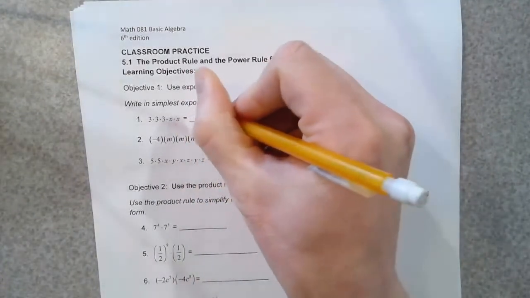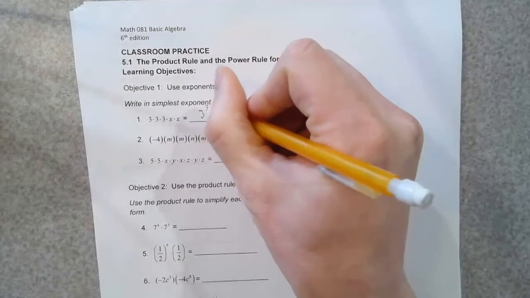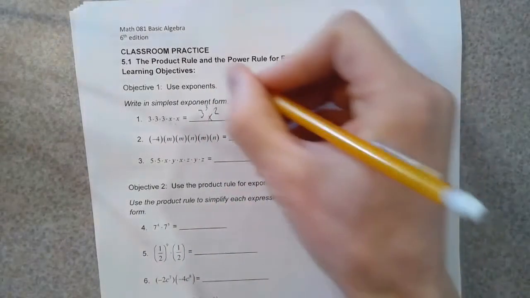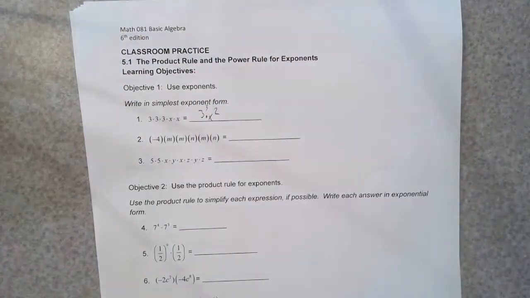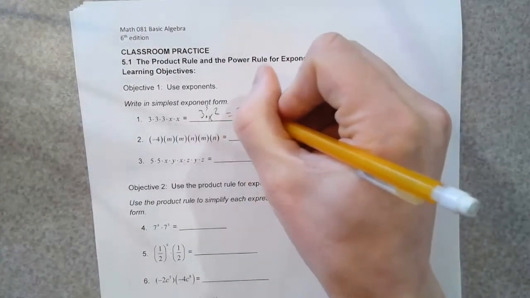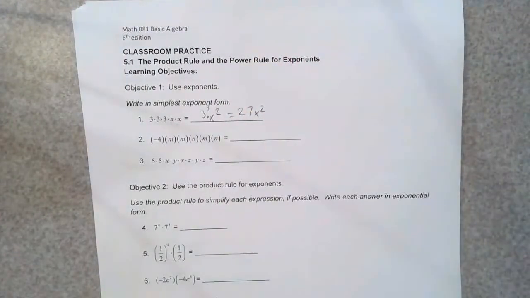How many 3's do I have? 3. How many x's do I have? 2. So this is 3 cubed times x squared, which you could also write as 27x squared.